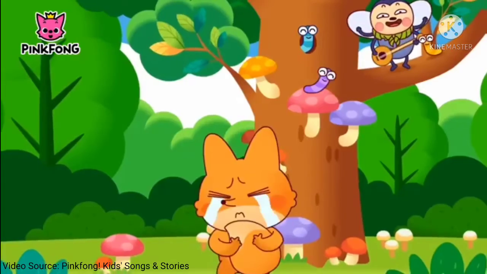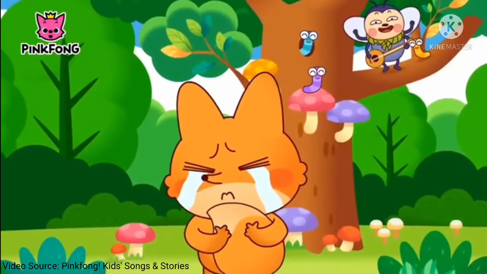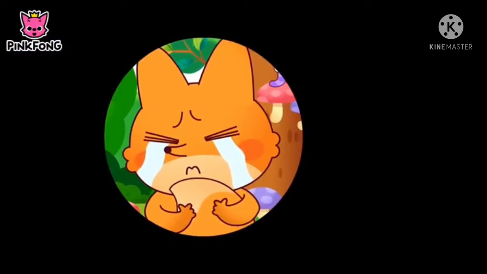It was the fox who ate all the cicadas from the forest. The fox went away from the tree, starving for food. From that day, cicadas do not trust any of the foxes ever again.